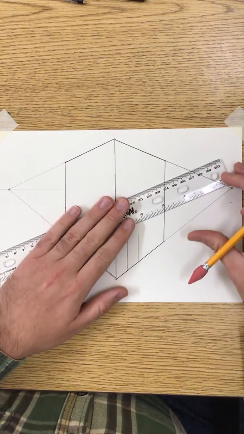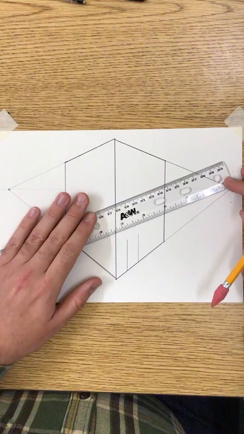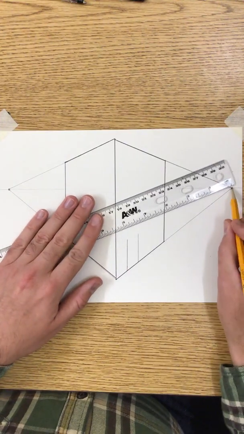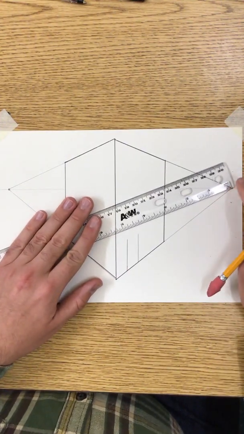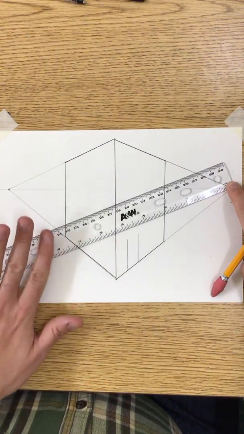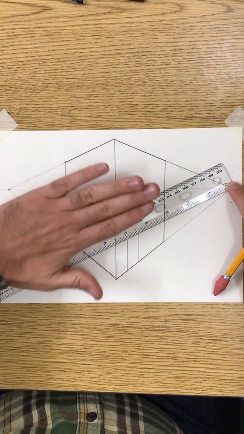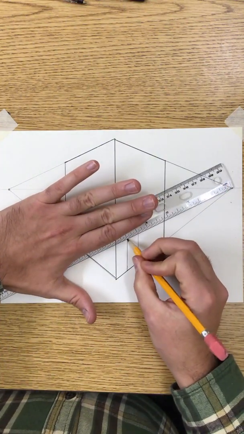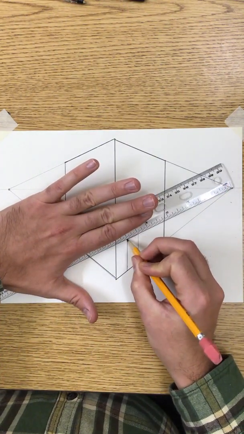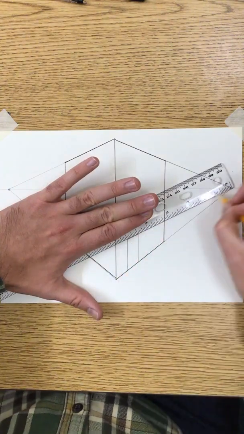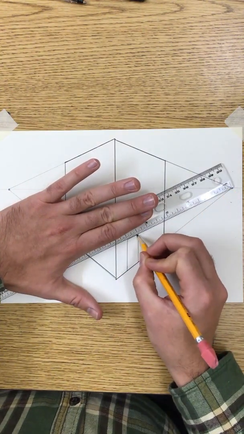So let me emphasize that again. The top of your door is going to line up with your vanishing point. Take your ruler, put it on your vanishing point, hold it down, pivot your ruler down to touch the top of your door, hold it in place, and draw that line right there, just on the door. You don't have to go all the way across, just the top of your door.